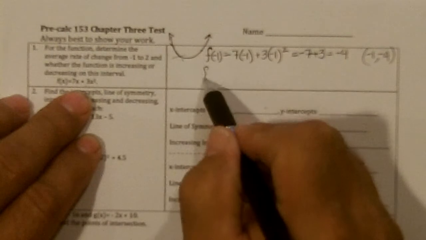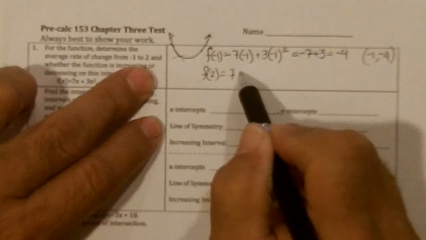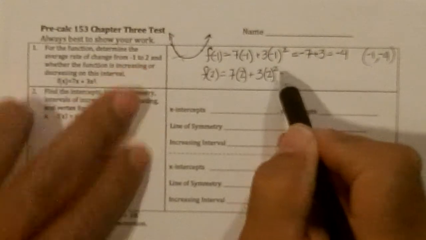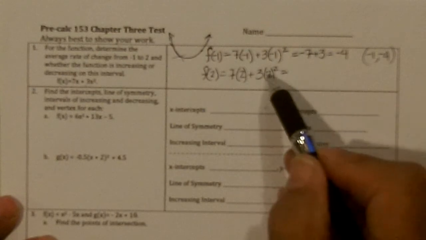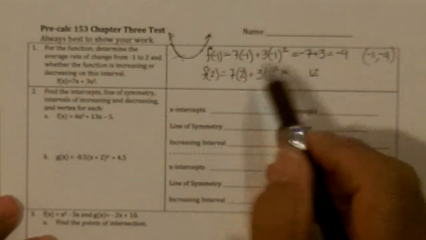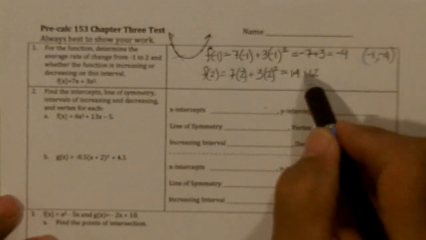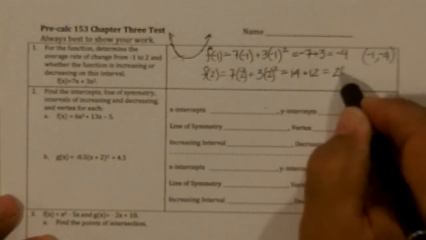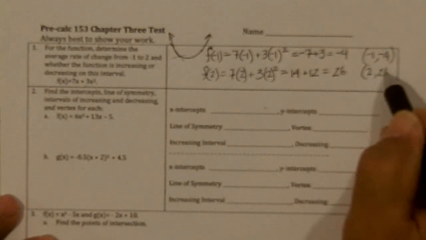Now let's put in the 2. So we'll have 7 times 2 plus 3 times 2 squared. And the powers go before the product, so 2 squared is 4 times 3. That part's 12. And 7 times 2 is 14. So 12 plus 14 is 26. So we have it going through the point 2, 26.